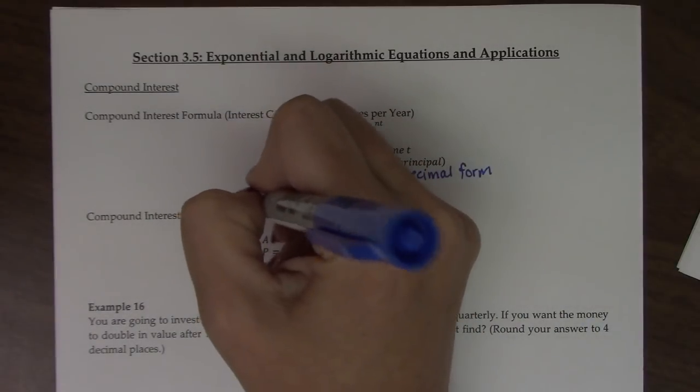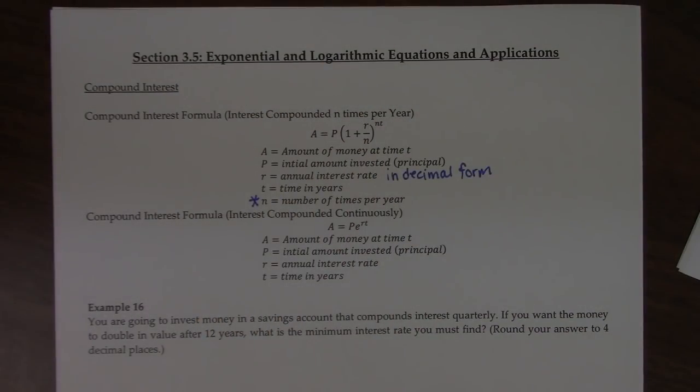So on this one, we need to be aware that a lot of times we're not just going to say compounded 5 times a year, compounded 3 times a year. We might describe the way we compound using vocabulary words like semi-annually, that means twice a year. Quarterly means 4 times a year. Monthly means 12 times a year. So be prepared that n may not always be explicitly stated.